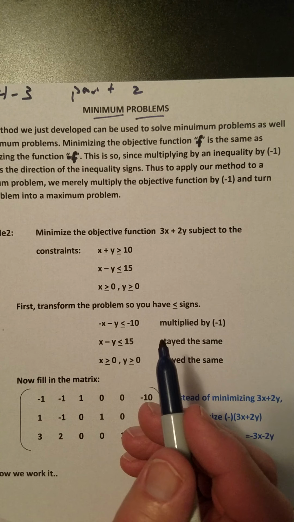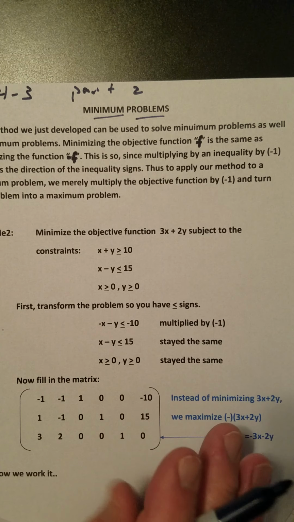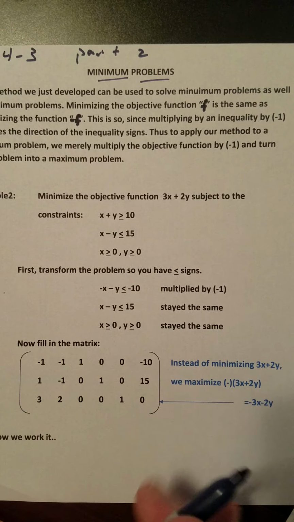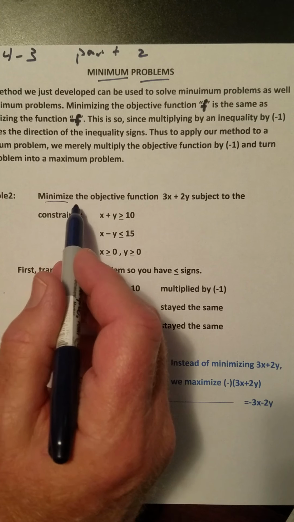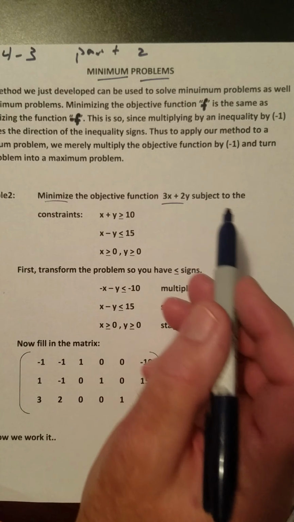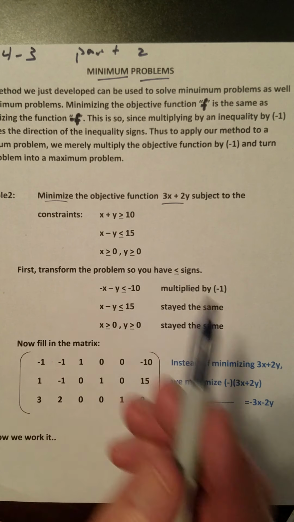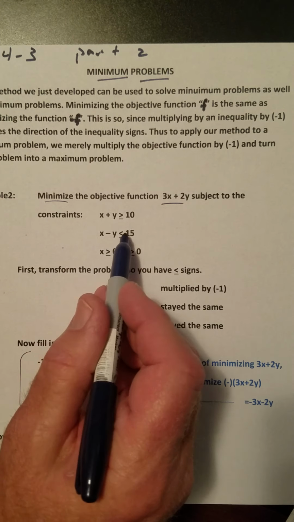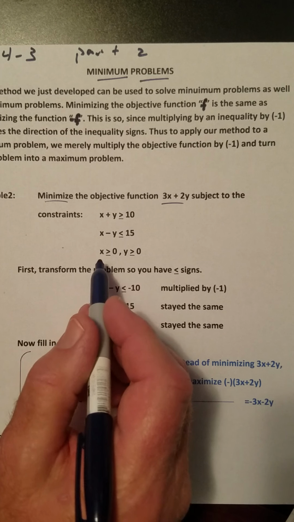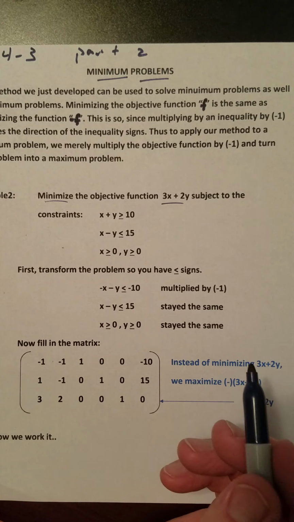I'll let you read that a couple times and see if that makes sense. Okay, in this example, we want to minimize the objective function 3x plus 2y subject to these constraints: x plus y greater than or equal to 10, x minus y less than or equal to 15, x greater than or equal to 0, and y greater than or equal to 0.